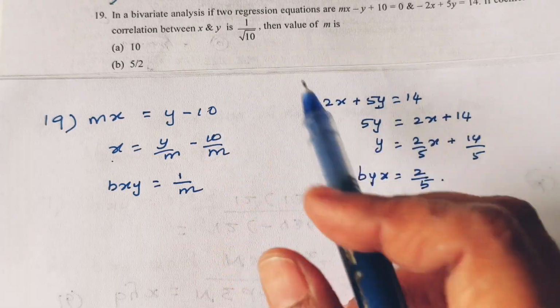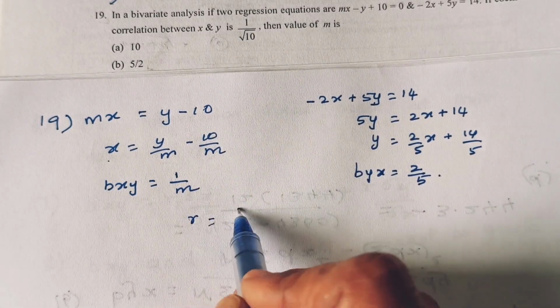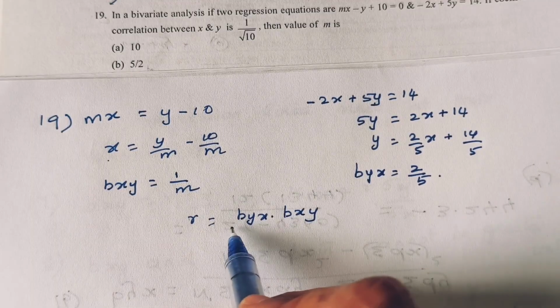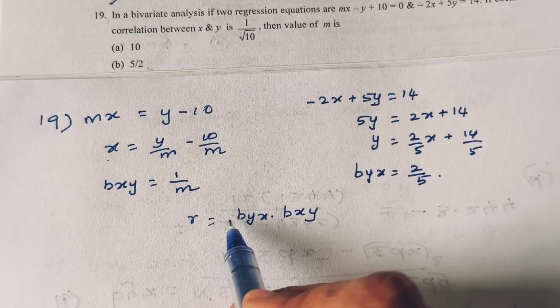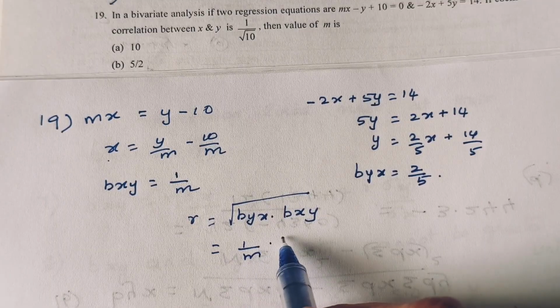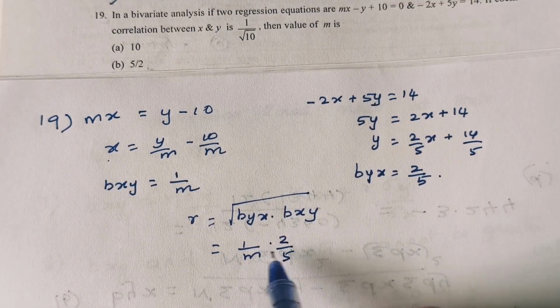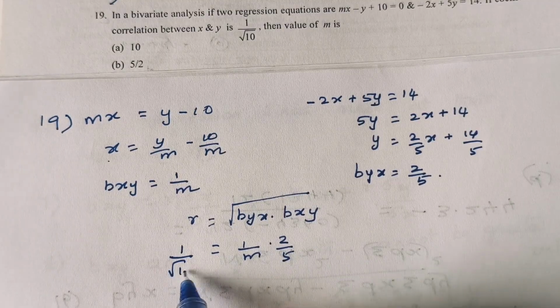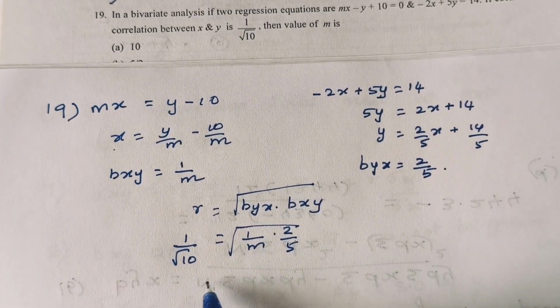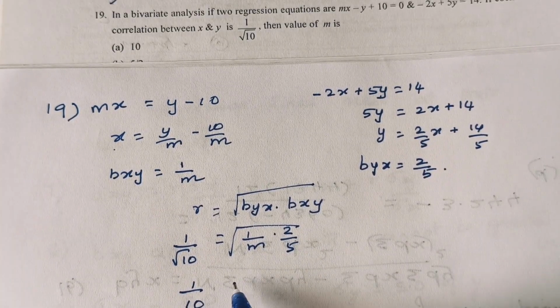If you go the other way, taking byx from the first line and bxy from the second line, you won't get the option which is given in the answer. So you have to go for the alternate way, from the first bxy and from the second byx. You have two ways to solve this.